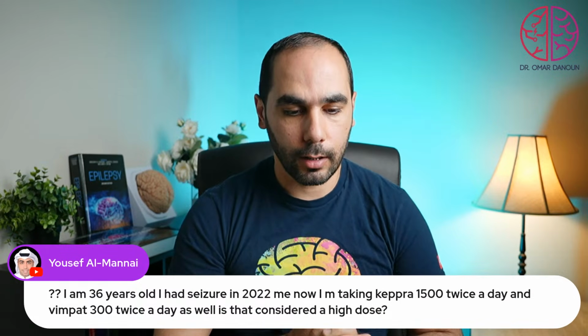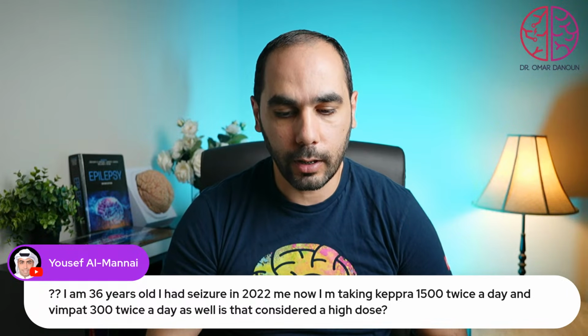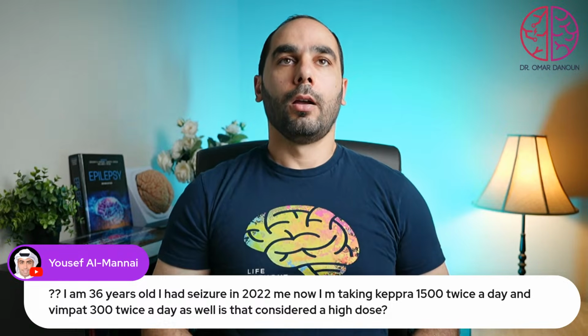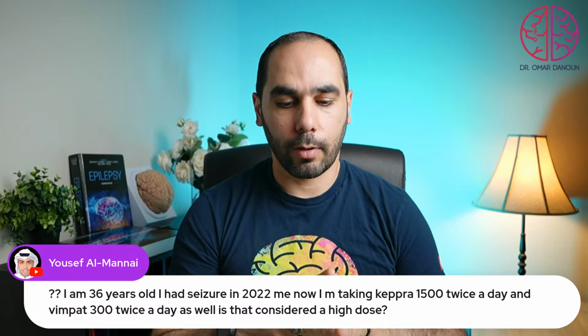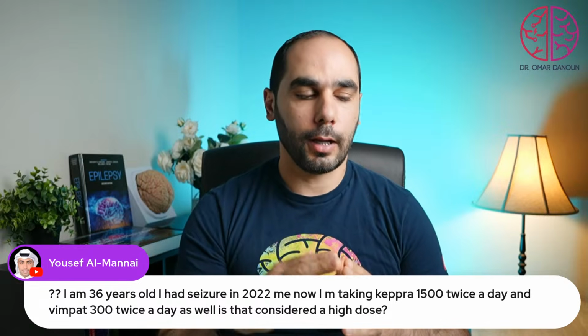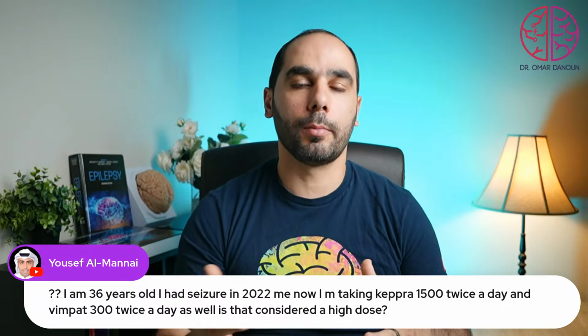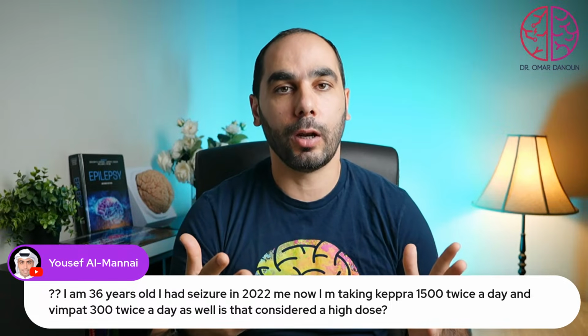I'm 36 years old and had seizures in 2022, and I'm taking Keppra 1500 twice a day and Vimpat 300. Would that be considered a high dose? Those are the maximum doses of these medications, 1500 of Keppra and 300 of Vimpat, so these are definitely high doses. A high dose is different from one person to another. Some people will tolerate the medications very well and be on a high dose with no side effects, and some people will have side effects.